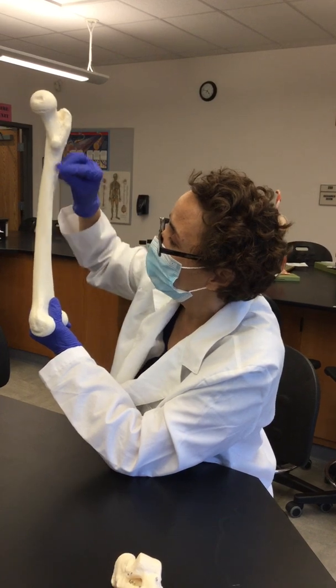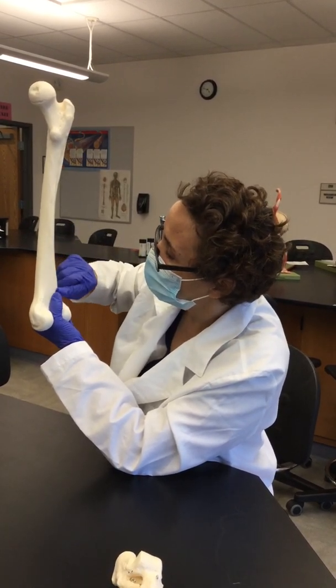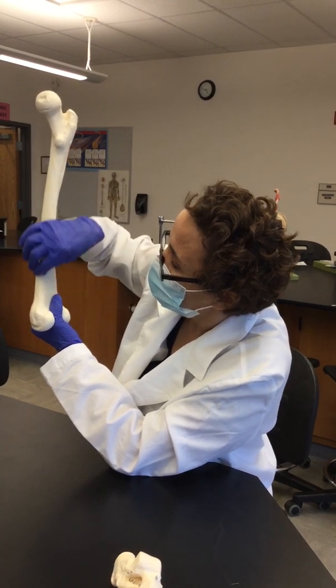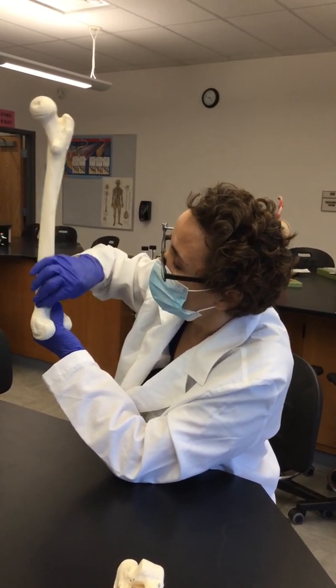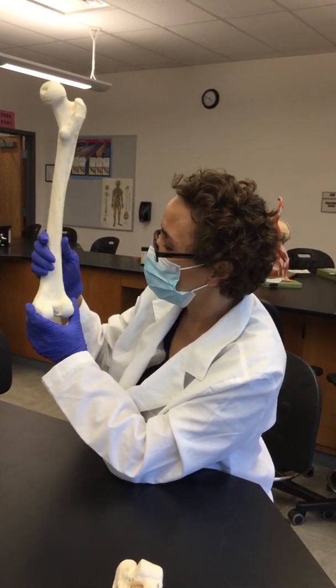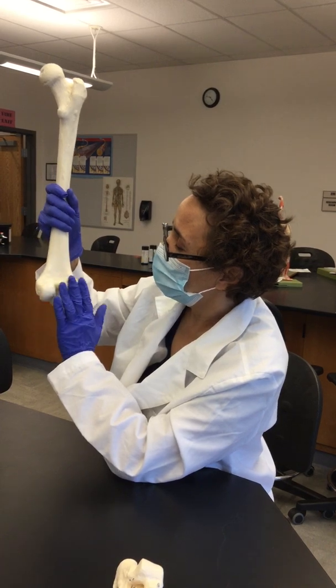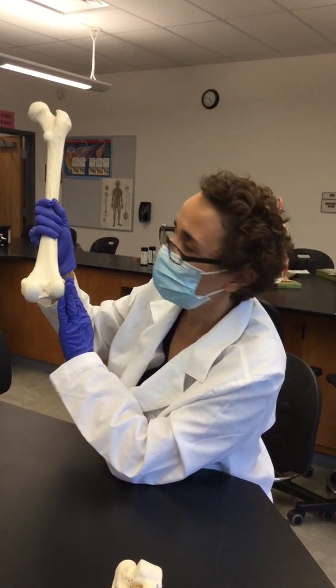And then the linea aspera continues, it's located posteriorly, and ends in these medial and lateral supracondylar lines. And then in here, in the distal portion, in the posterior view, you can see these rounded projections that are called the condyles.